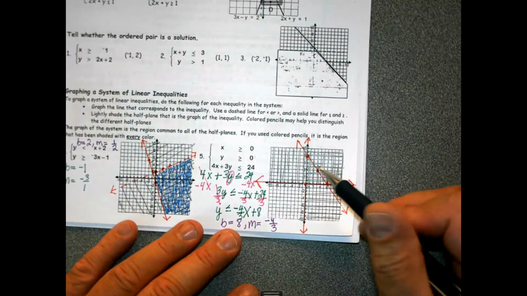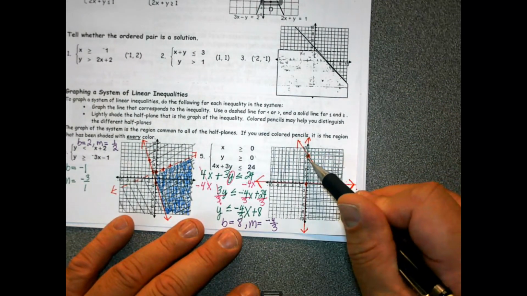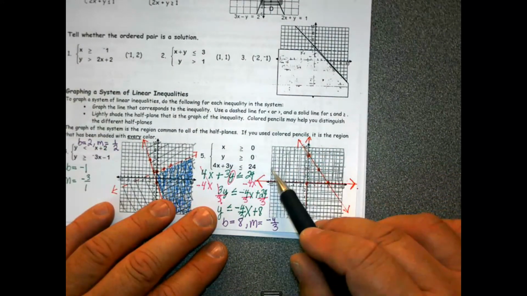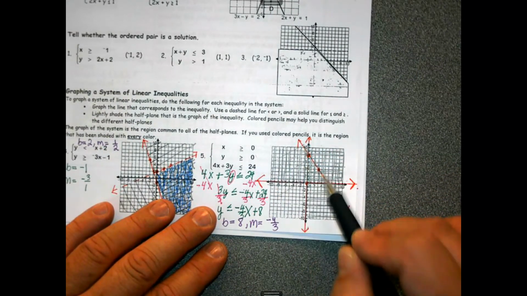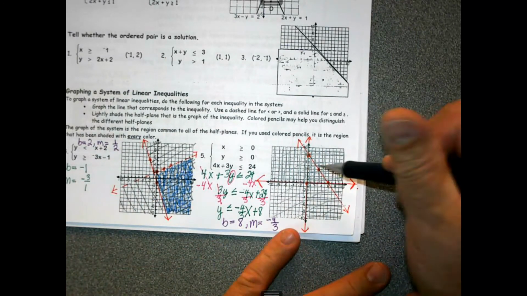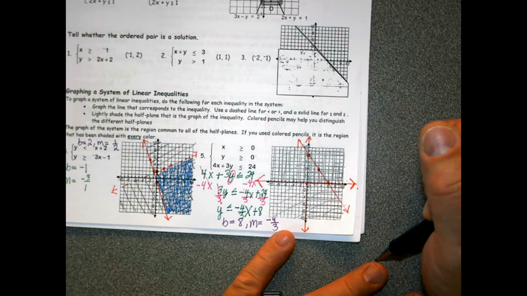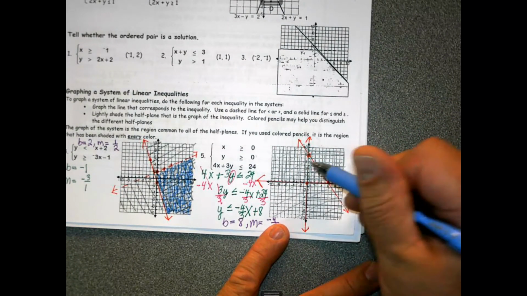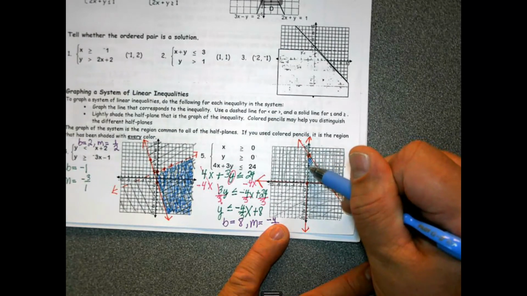I need a third color. Now, if I shade below, if you want to do the whole thing, that's fine. But the only place that all three of these intersect is this little triangle in here, right?